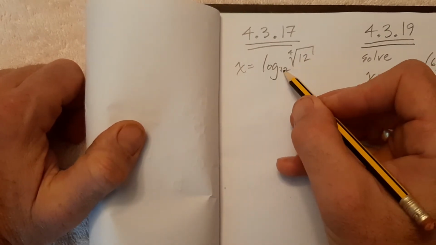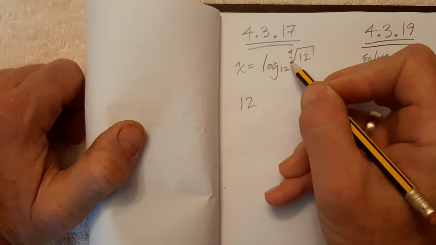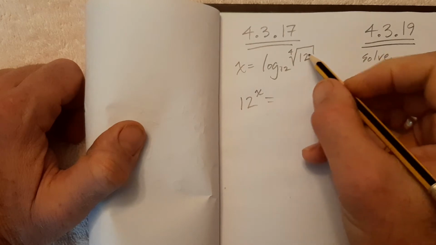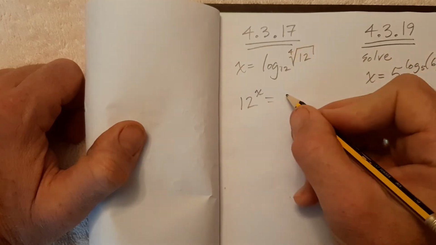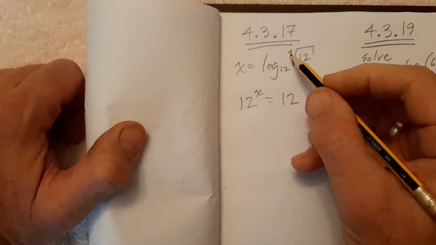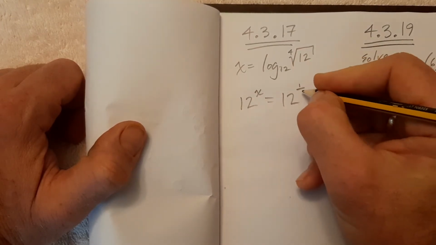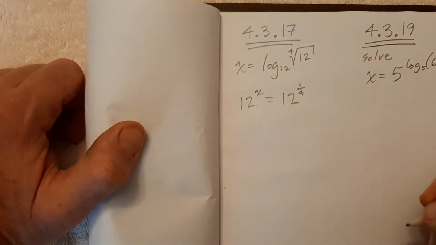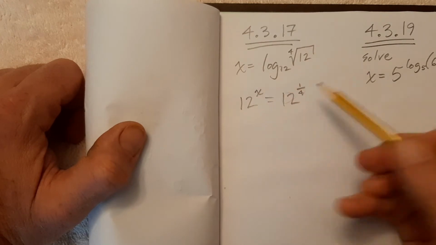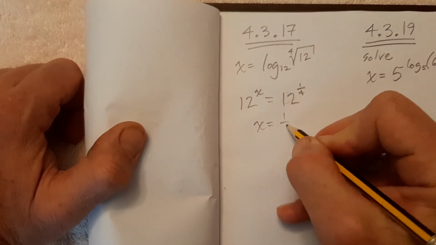Okay, so I've got base 12. That's my exponent. Logarithm is exponent. There's my exponent equals this guy right here. So let's rewrite that: 12. The fourth root, I can rewrite in exponent form as a fractional exponent. Right? So right there you can see the same base. What is x? 1/4. No problem. x equals 1/4.